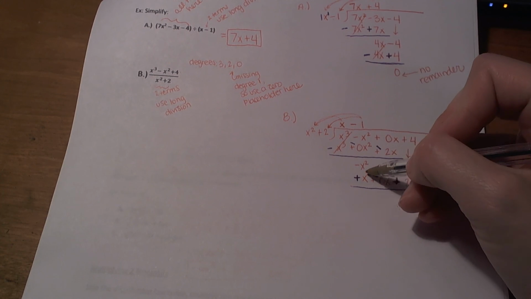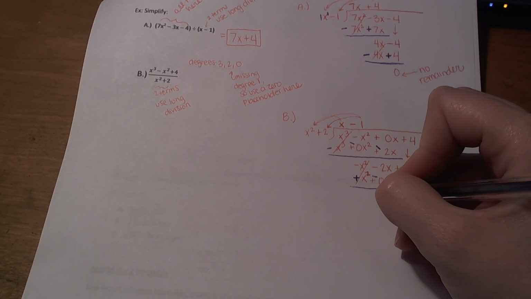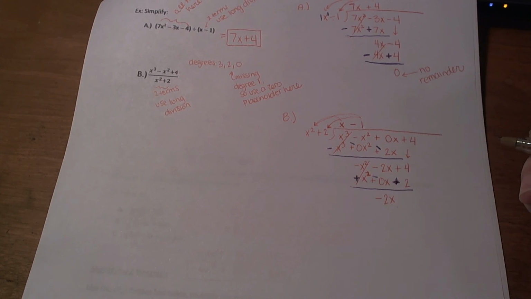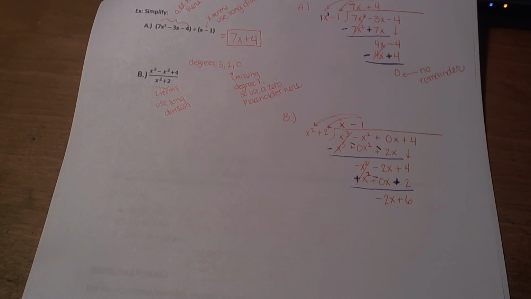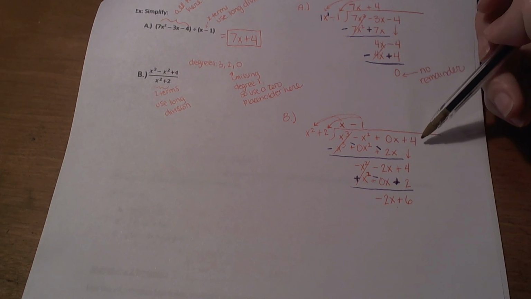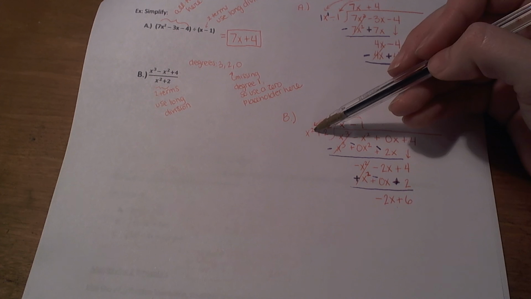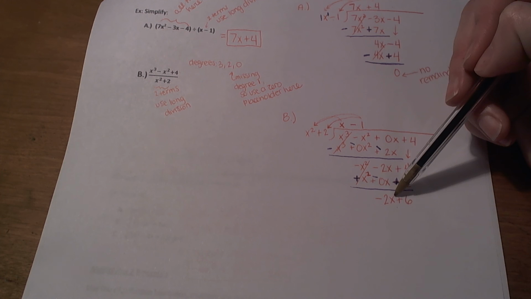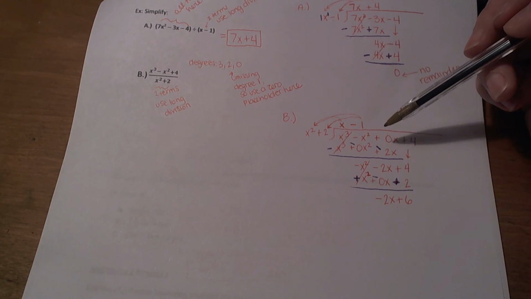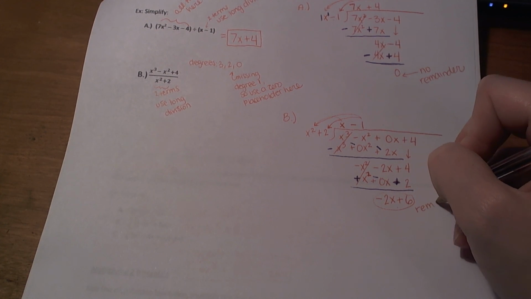Combine like terms, minus x squared plus x squared sums to 0. Minus 2x minus 0x is minus 2x. And 4 plus 2 is plus 6. And now notice, there's nothing else to bring down, but even if I try to multiply again, there's nothing with positive exponents that I can multiply x squared by, since it's big and it's a 2 exponent, to get to a single exponent. So there's nothing else I can do to keep going, which means that this value right here is a remainder.